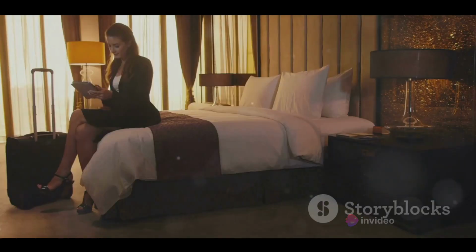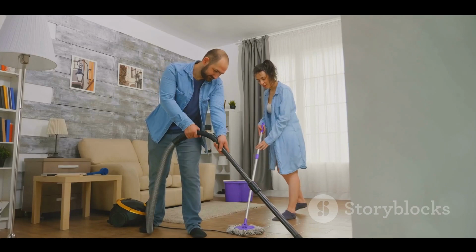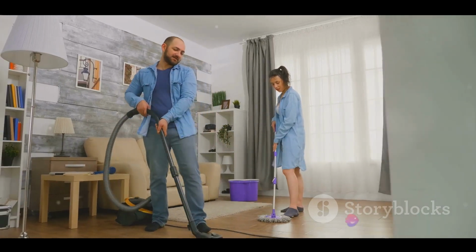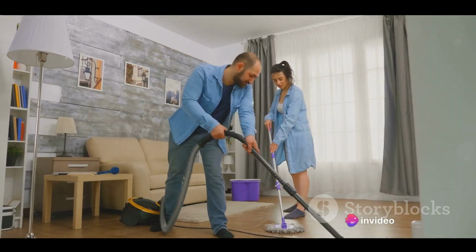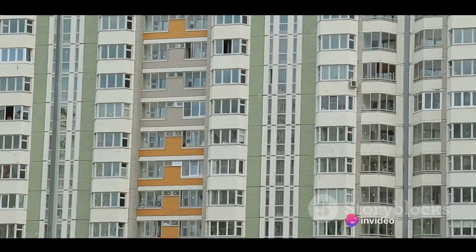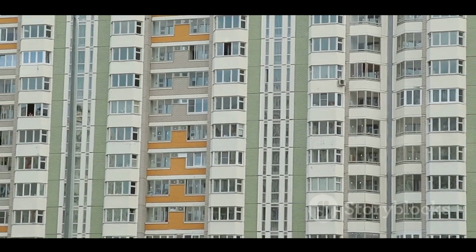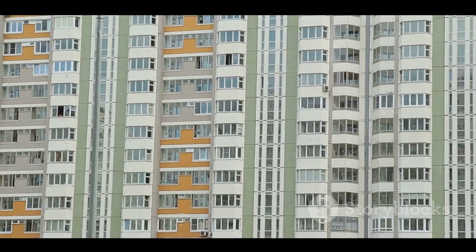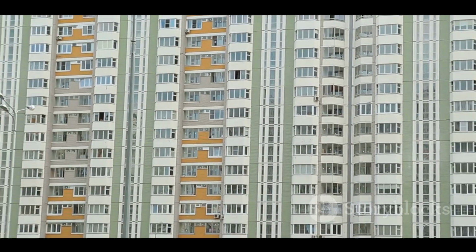Firstly, communication is key. Stay in touch with your guests before, during, and after their stay. This gives you a chance to address any issues promptly and shows guests you're committed to providing excellent service. Secondly, ensure your property is spotless. A clean property is a non-negotiable for most guests and can significantly influence your review score.